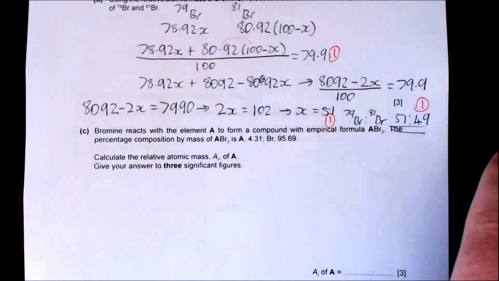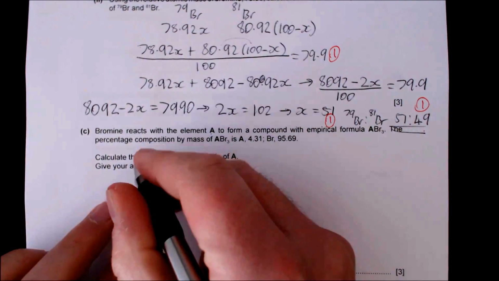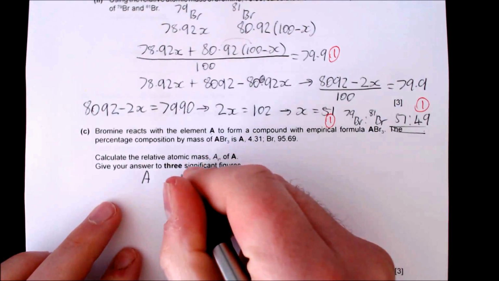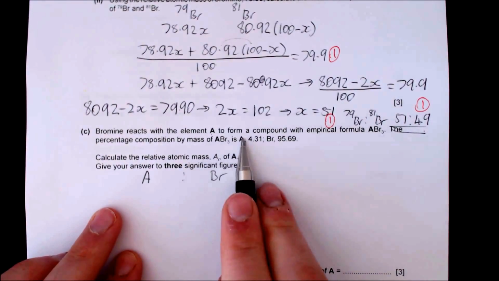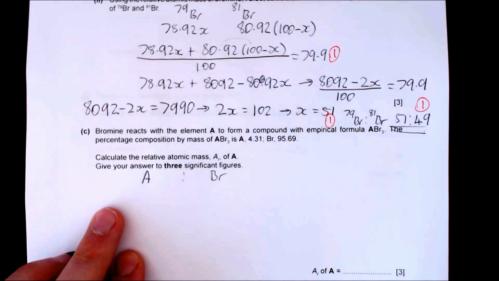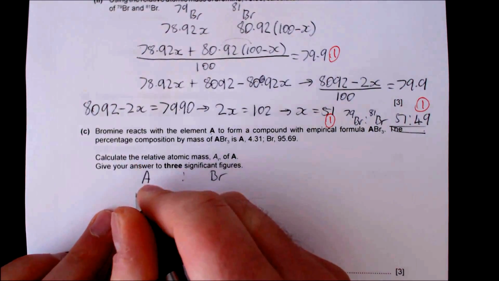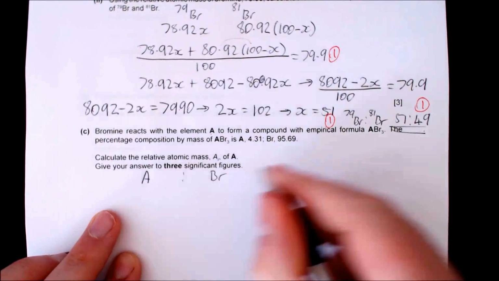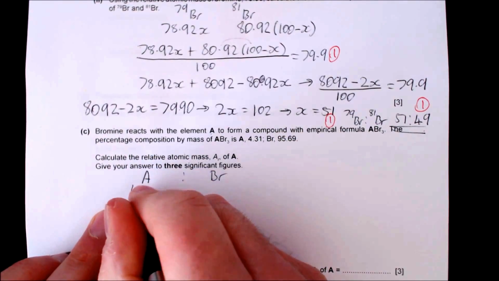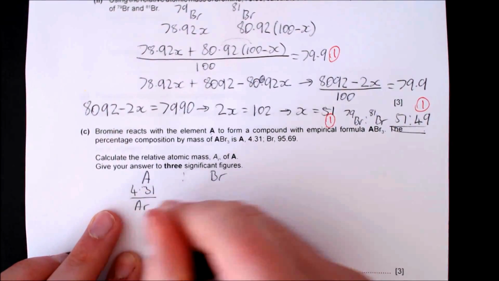We've got quite a bit going on here, and we need to know how to effectively divide fractions in this one. So we're just going to put A on there, and we're going to put Br there, because we're looking at our ratio between A and Br. Now, normally, if you were working out the empirical formula, you would take the mass and divide it by the atomic mass. So that's what we're going to do here. Now, we know that the mass of A is 4.31. This is a percentage mass, but we can just treat it like a mass. So it's 4.31 divided by Ar, because we don't know what the atomic mass is for that.